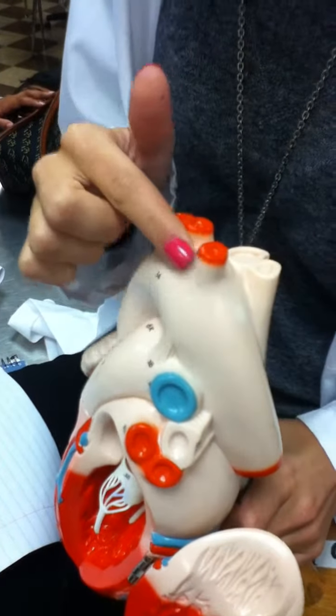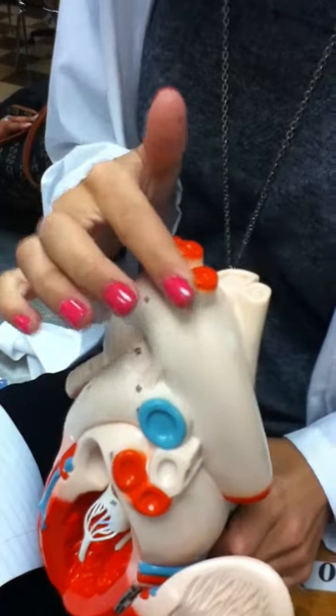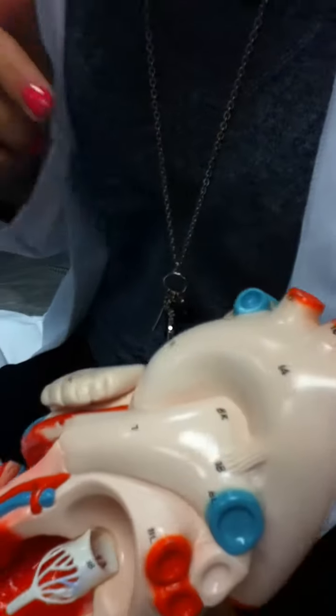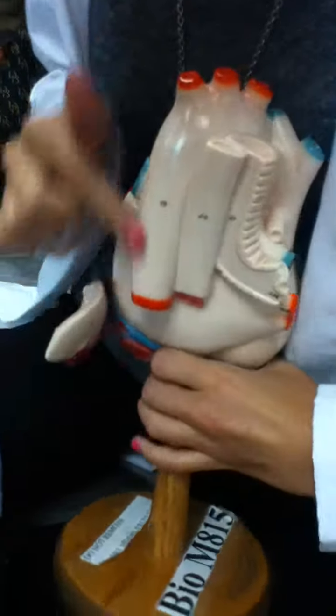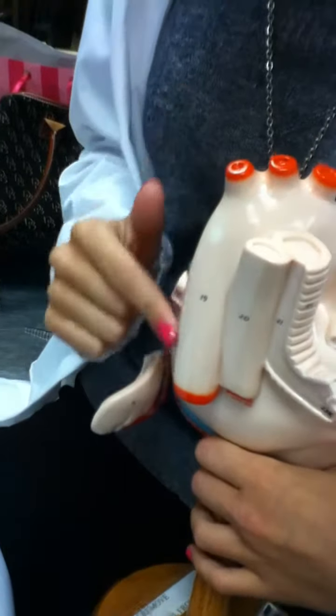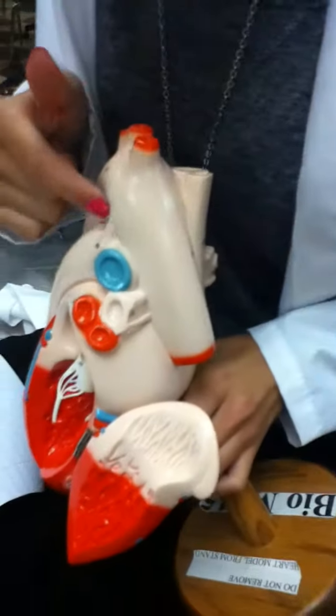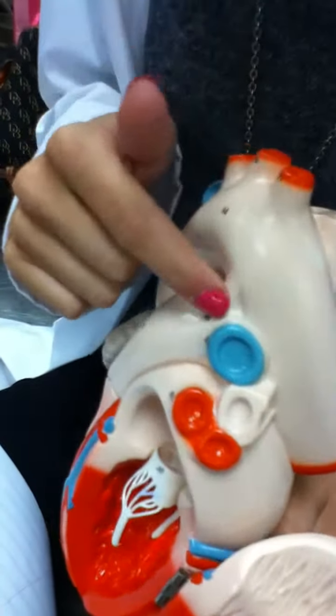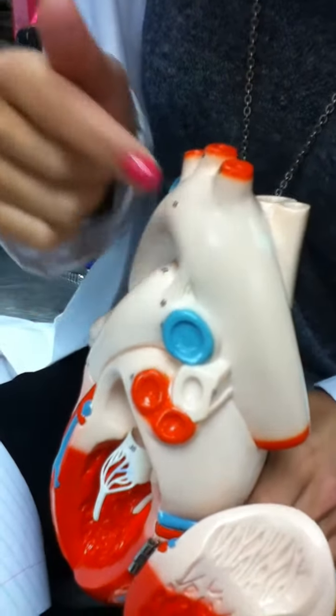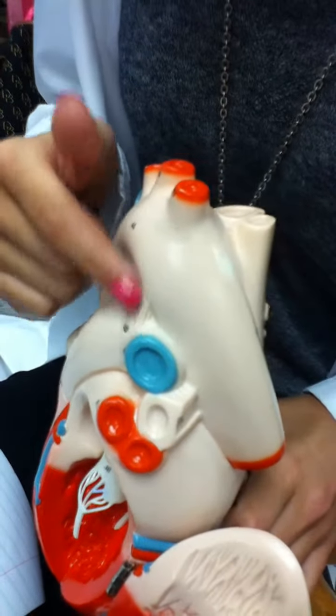And these three arteries pump the blood to the body parts above the heart, and then the blood is carried down to the descending aorta, which is right here, and it carries blood to the parts below the heart. Then right here, this little string thing is called the ligamentum arteriosum, and it's a remnant of the ductus arteriosus.